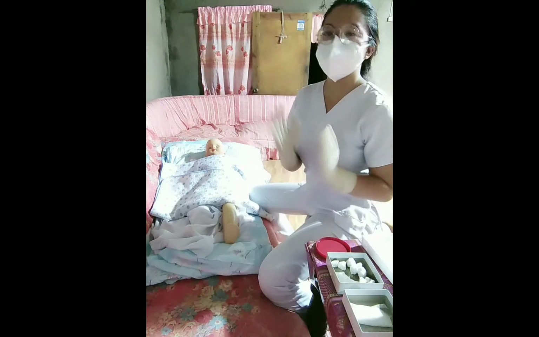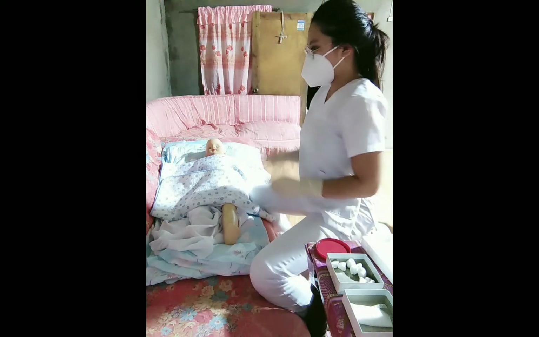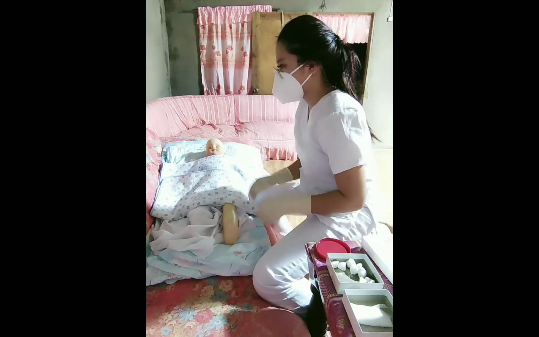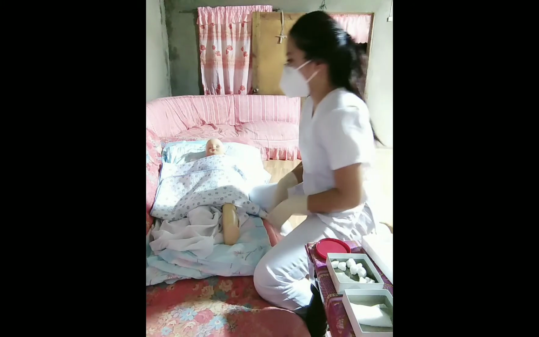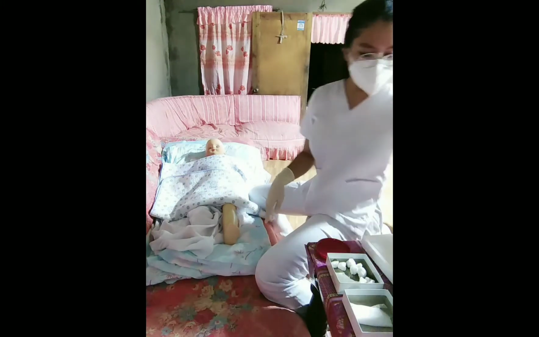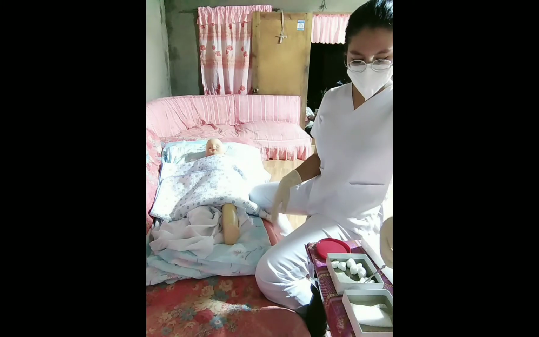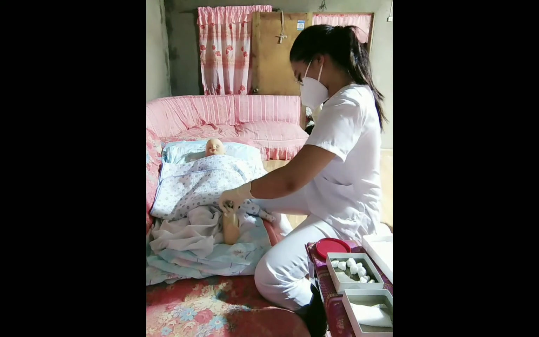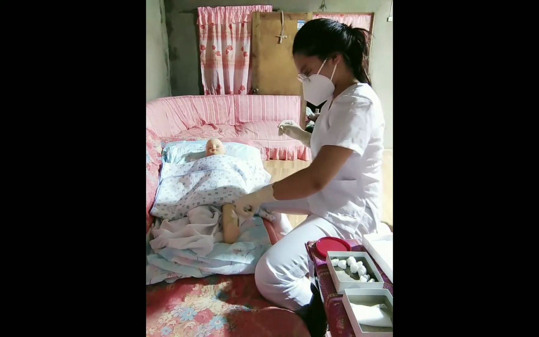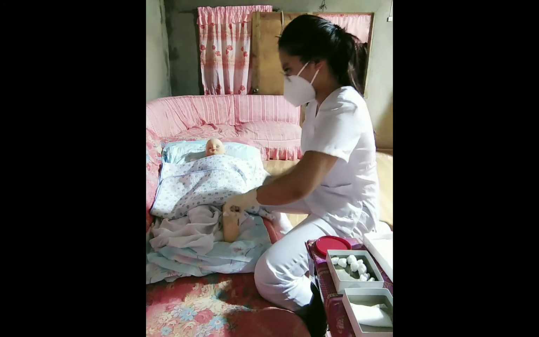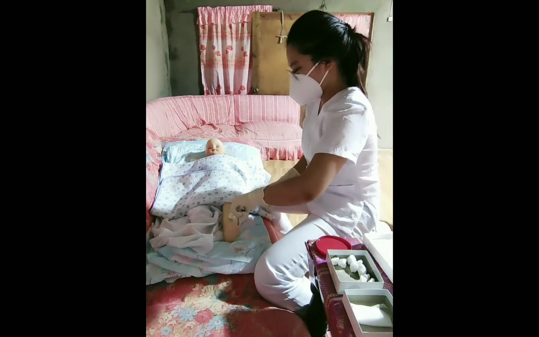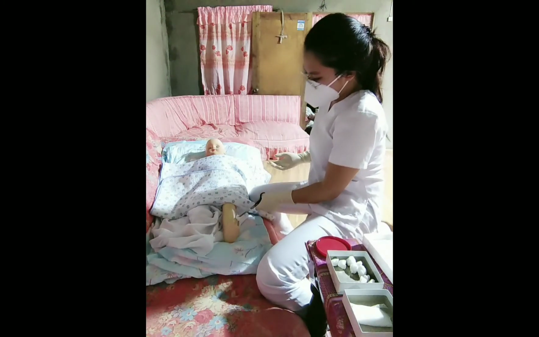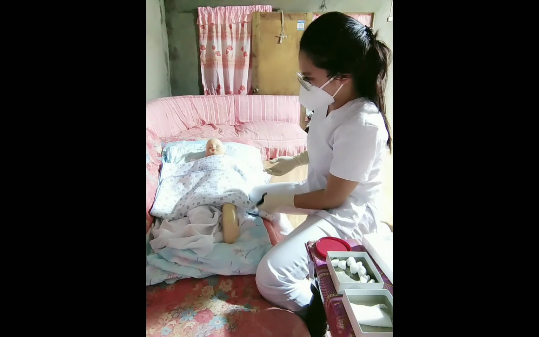The next step is to inspect the wound for appearance, drains, damage, and integrity. So avoid contact with contaminated material. Cleanse the wound with solution. Use a separate swab for each cleansing stroke. Clean from the less contaminated area to the most contaminated area.